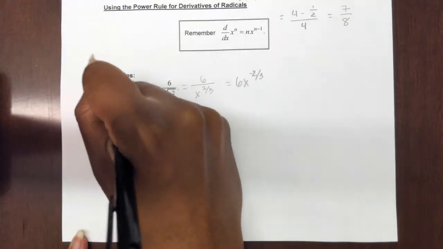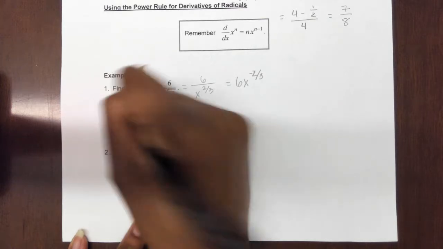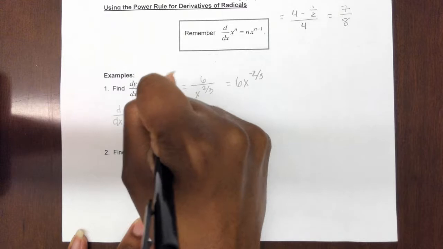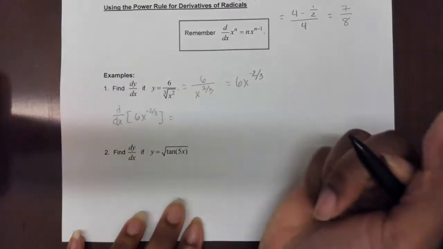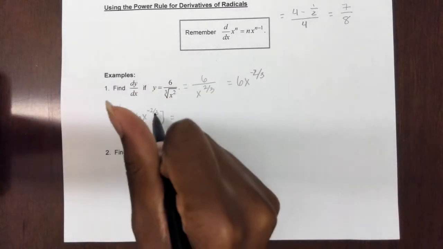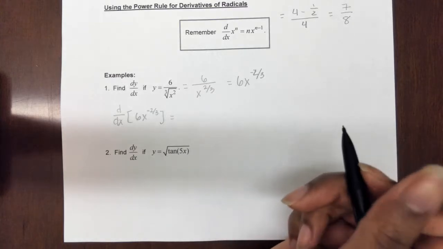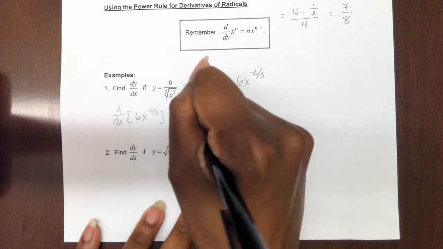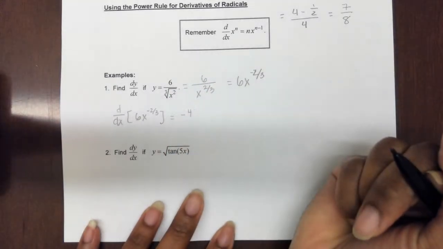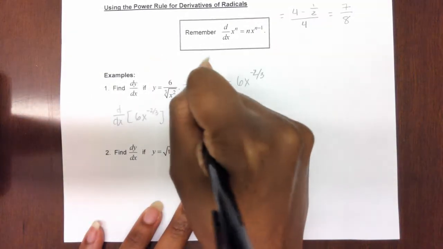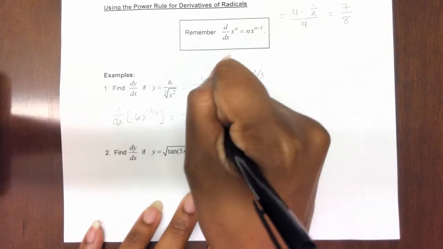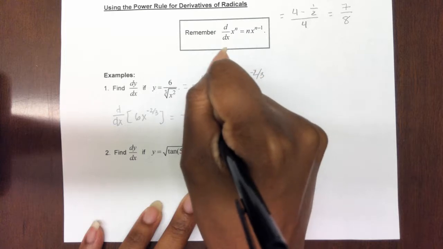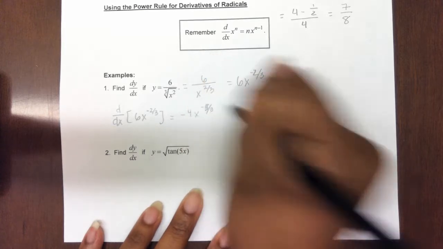So we want the derivative of 6x to the negative 2/3. Using power rule, we'll bring down the negative 2/3 and multiply it by 6, which will give us negative 4. And then we'll subtract 1 from our exponent, which will bring us to negative 5/3.